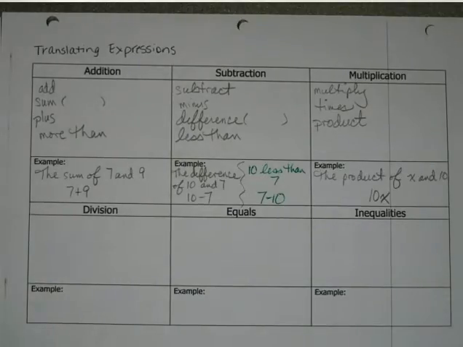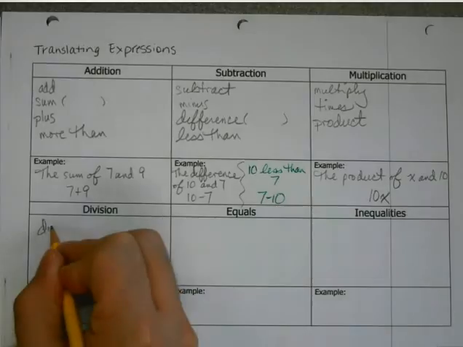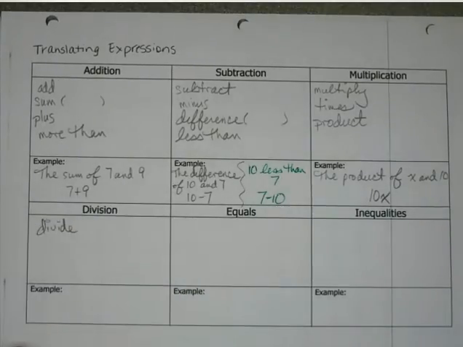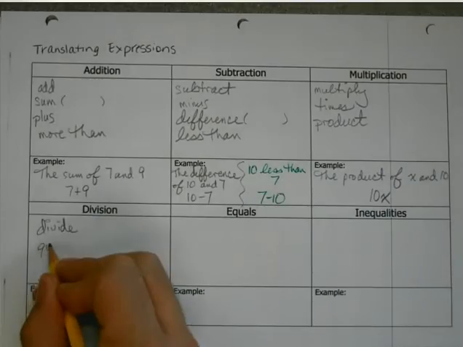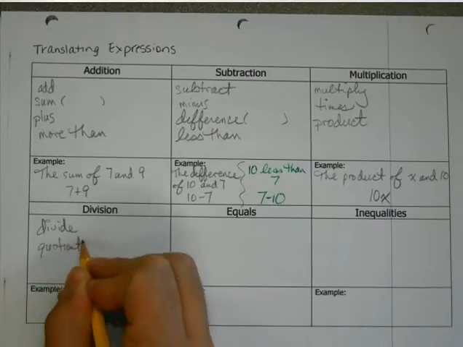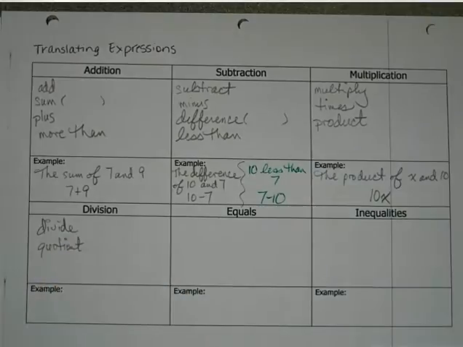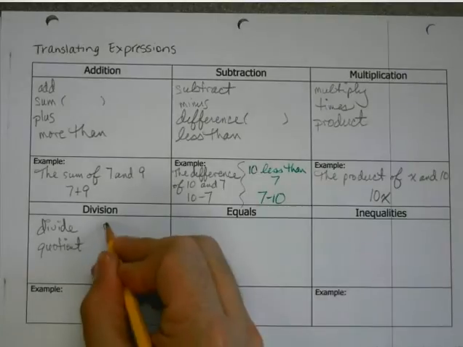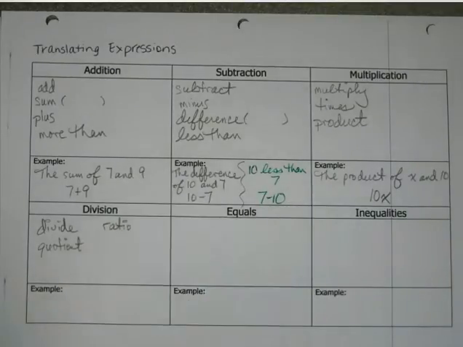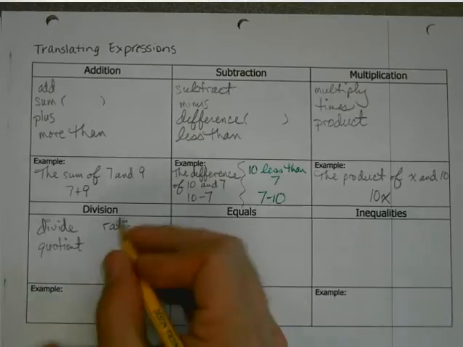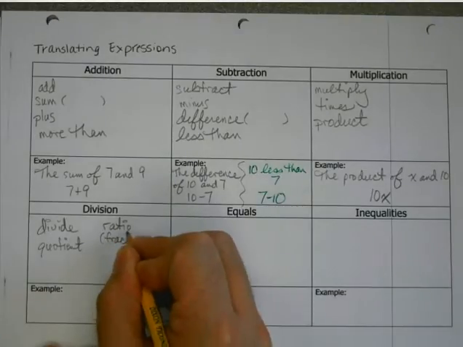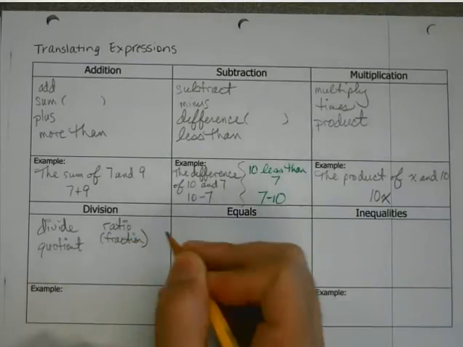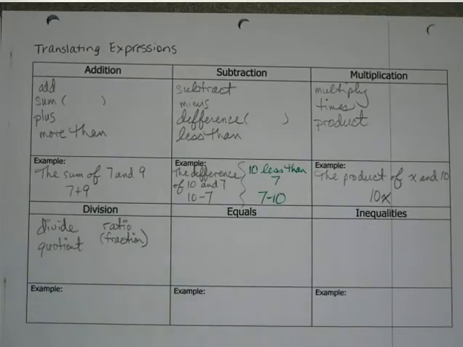Okay, division. Well, we've got divide. We have the fancy word, which is quotient, but here we get into a couple of other words that can get to be a little bit tricky sometimes, but it makes sense when we talk about it. Sometimes you talk about the word ratio, like a fraction almost, and that's something that we can sometimes have being worked in there. So we have to watch out for that.